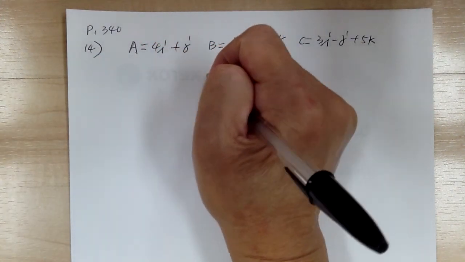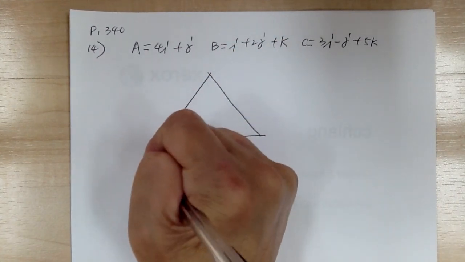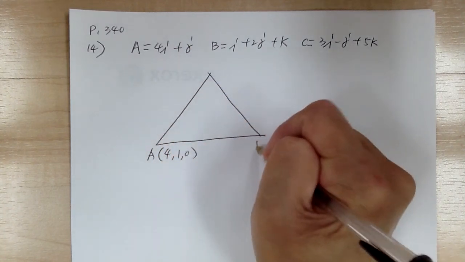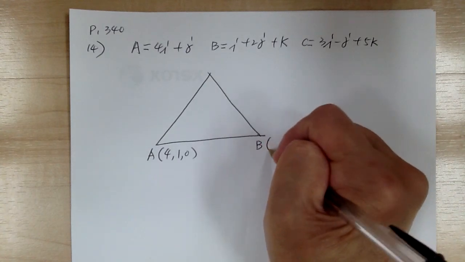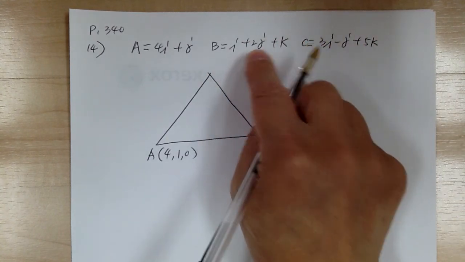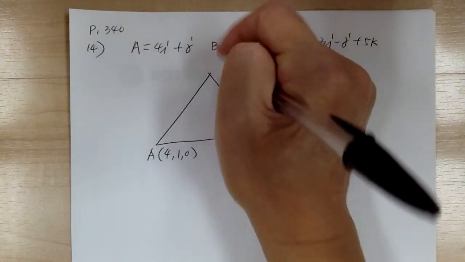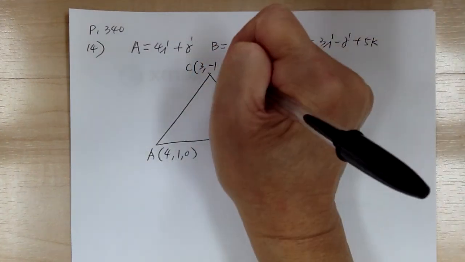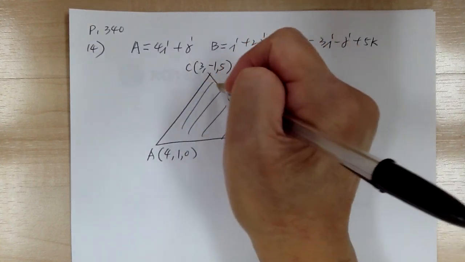Okay, so again, you just go and draw the triangle, and this would be the point A. So from here, you're going to get 4, 1, 0. Again, you have to understand what information is given and how to process it. Here's your vector, and the tip of the vector is the vertex. So the tip of this vector is going to be 1, 2, 1. And this is going to be 3, negative 1, 5. And you're looking for the area of this triangle.